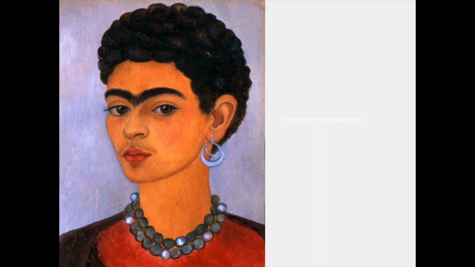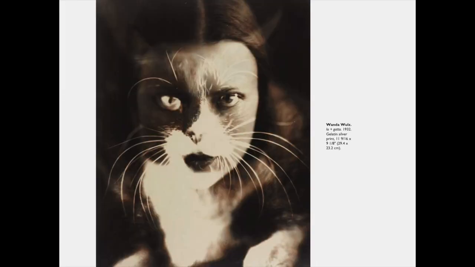And talk about women breaking rules in the context of surrealism. Wanda Wulz made a photo montage of her and her cat. Now, this is often misunderstood to represent that kind of feline quality that is associated with women, the idea of mystery, the idea of the impossibility to own women.